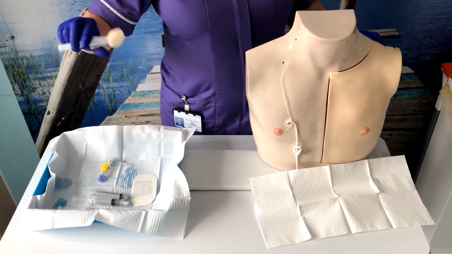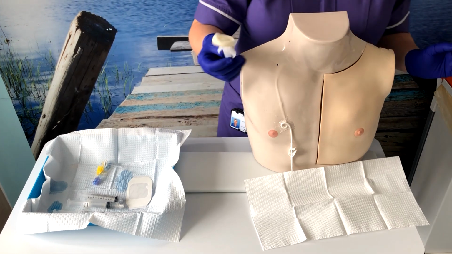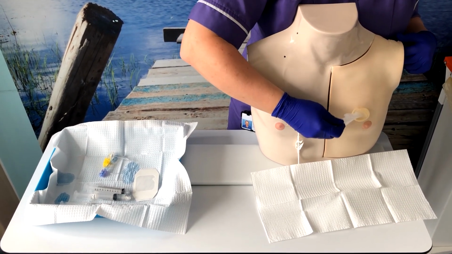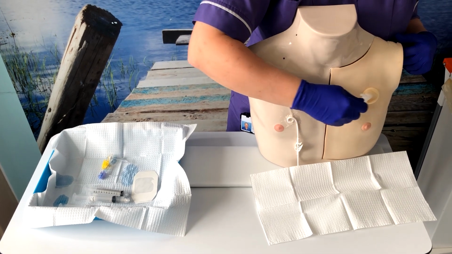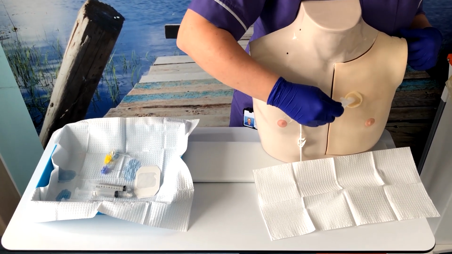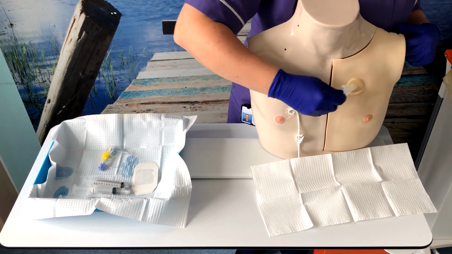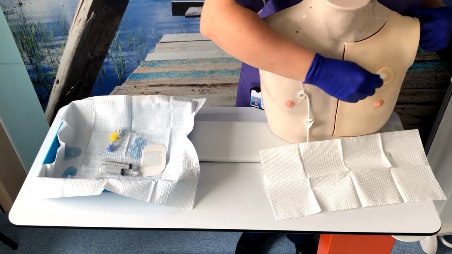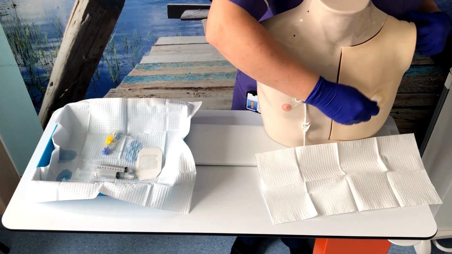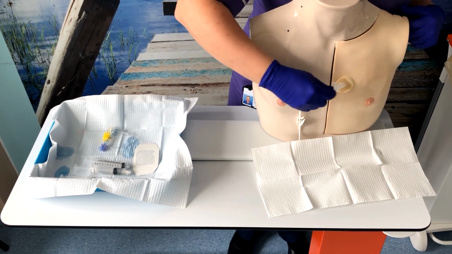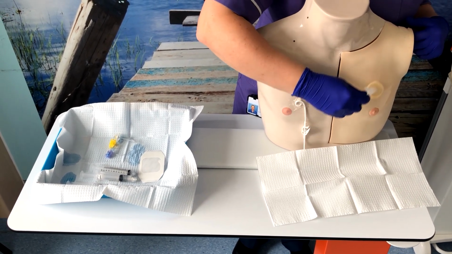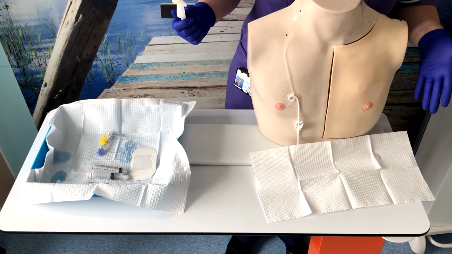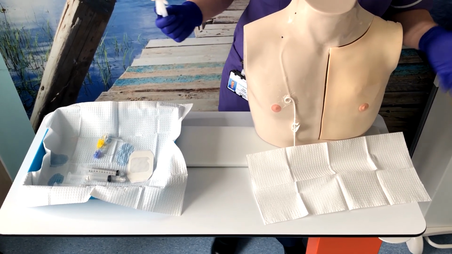So first we are going to clean the port. So using our Chloroprep, we're going to go in an up and down and side to side motion to make sure we are covering the whole area. And we're going to do this for 30 seconds. And then we're going to allow that to dry for 30 seconds before we access the port.